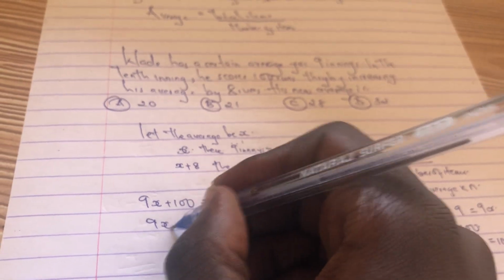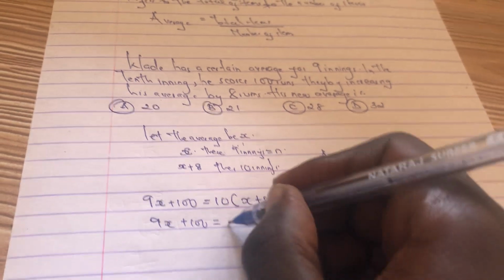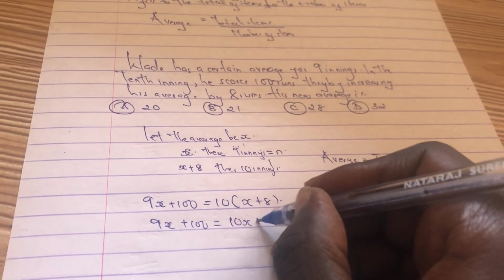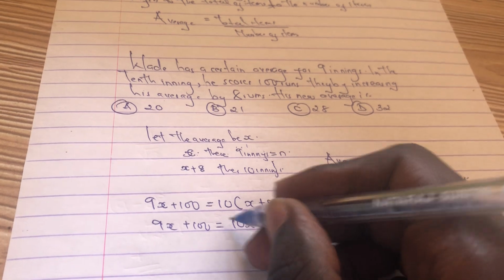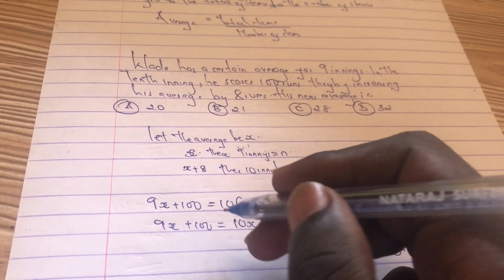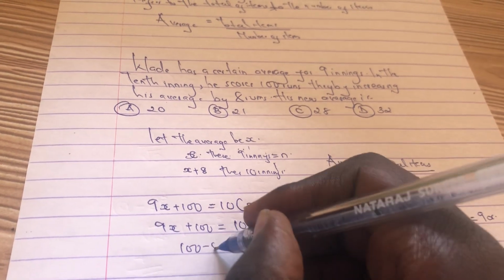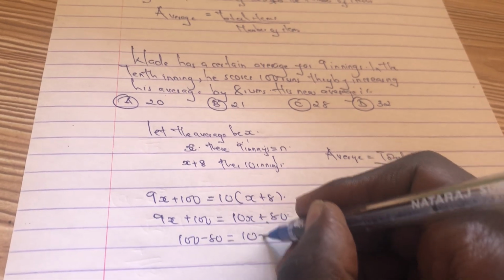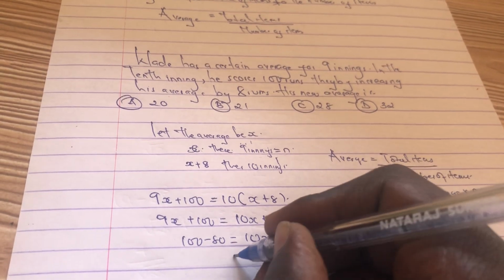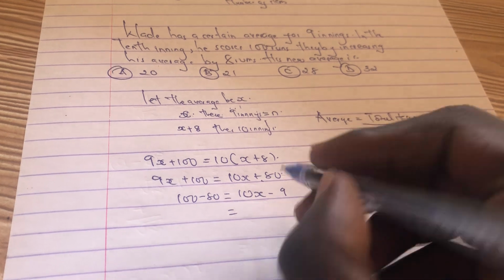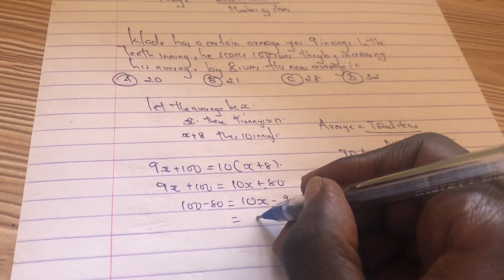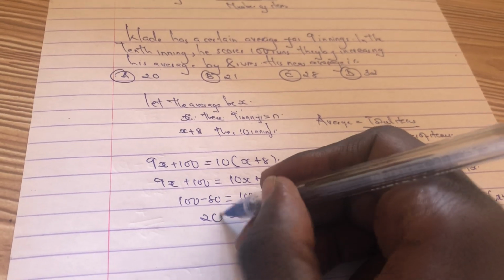So this will leave us 9x plus 100 equals 10x plus 80. This one crosses this side, this one crosses this side. So remember, 100 minus 80 equals 10x minus 9x. So this will leave us with x equals 20.